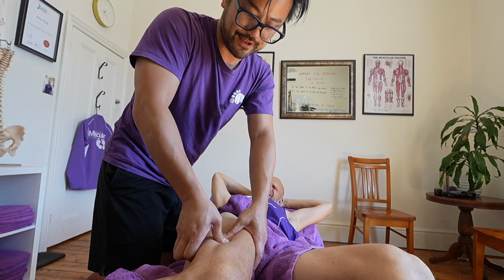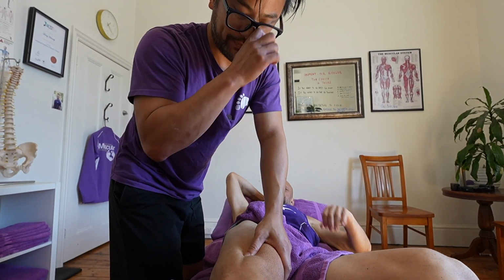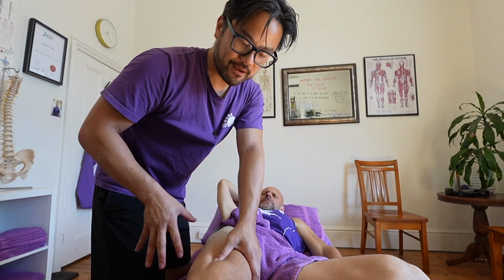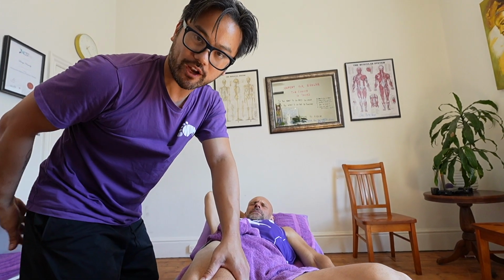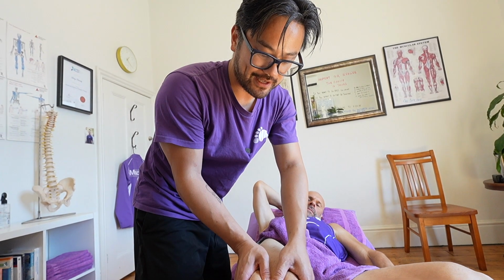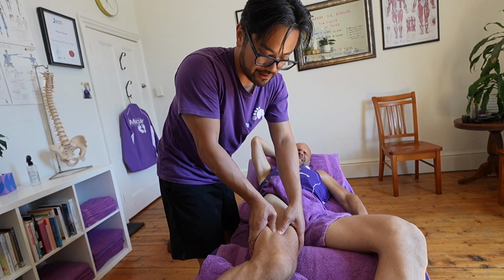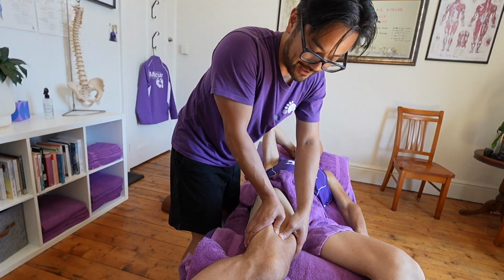But yeah, if someone's got a lot of quad dominance, you're going to start to see this because this region's been recruited a lot, holding a lot of the weight, taking the work away from the glutes and the hamstrings. So lactic acid, a bunch of waste products start to collect up, bind up, and the region gets quite stiff.